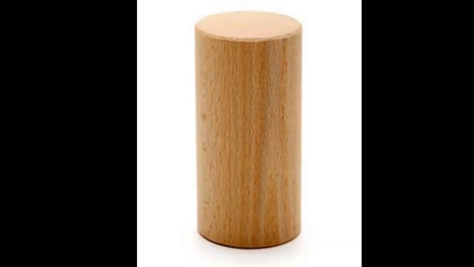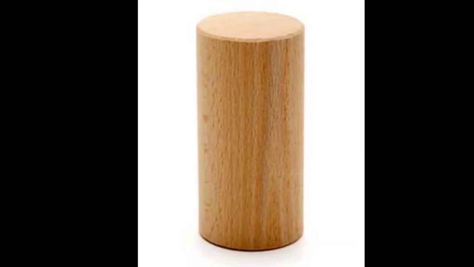And the first shape I'm talking about is called a cylinder. An example of a cylinder would be a can of soup, or anything that looks like a can of soup. So, if you look at the sides of a cylinder, they are circles, but it is not a flat shape, so we call this a cylinder.